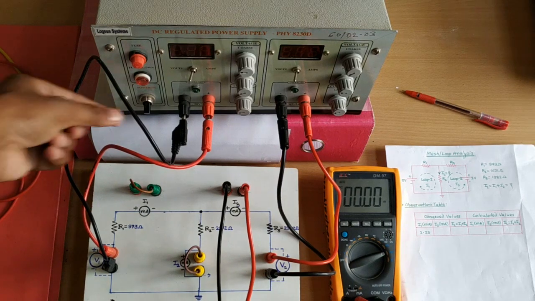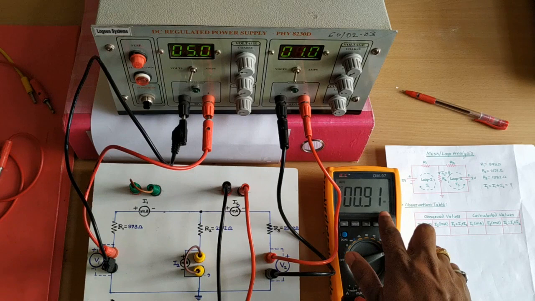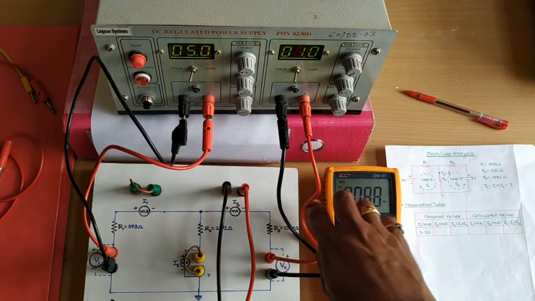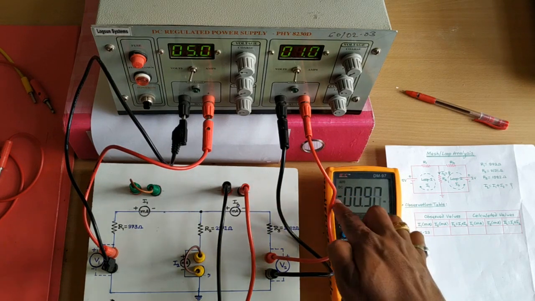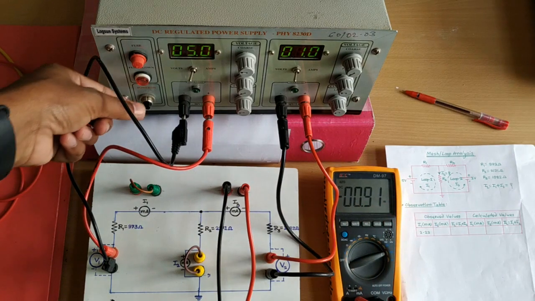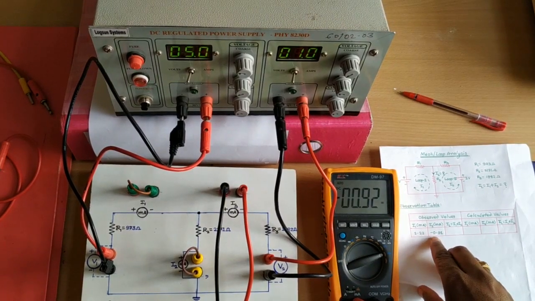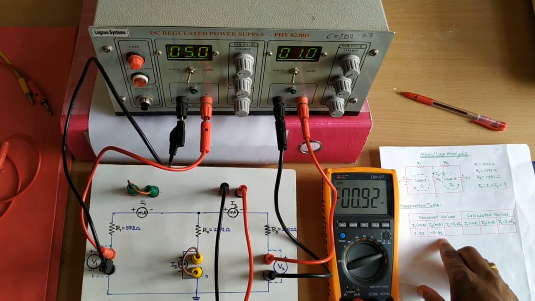Now I will turn on the power supply. So what you are getting, 0.91 milliampere, but minus, so you have to keep watch on this symbol. So minus 0.91 milliampere. Note down this value. So now we have noted this value, minus 0.91 milliampere.